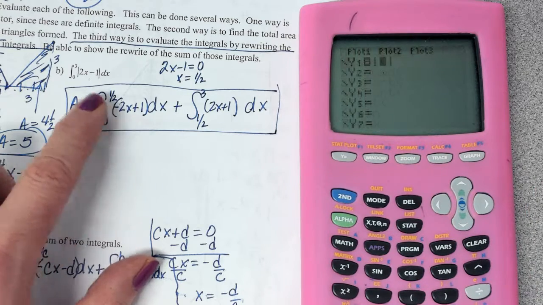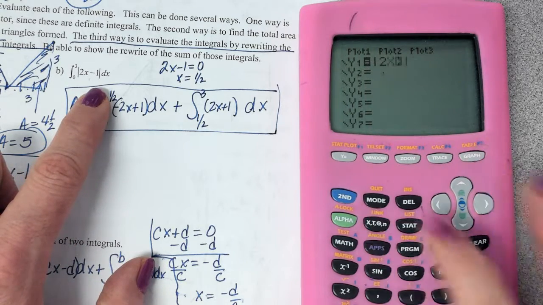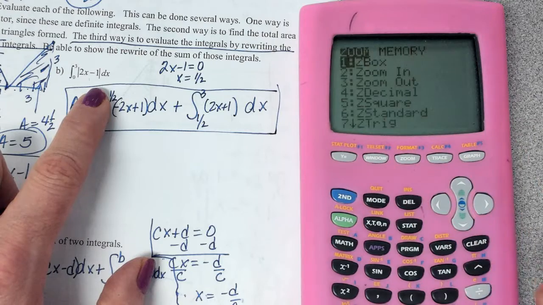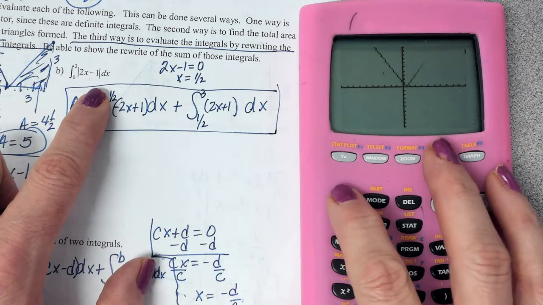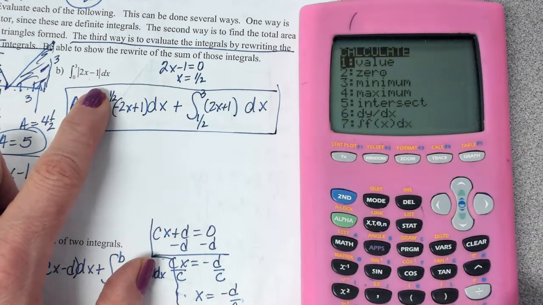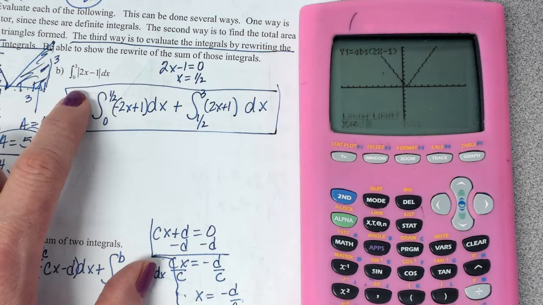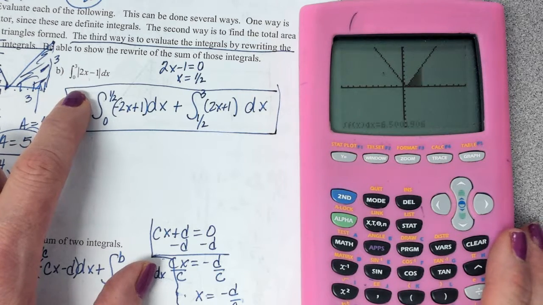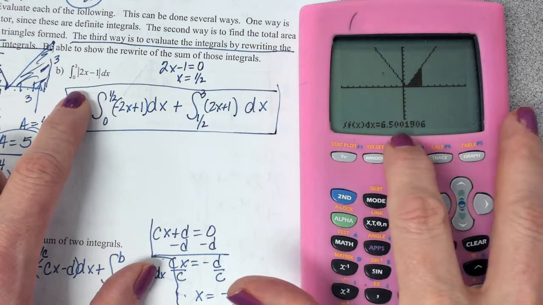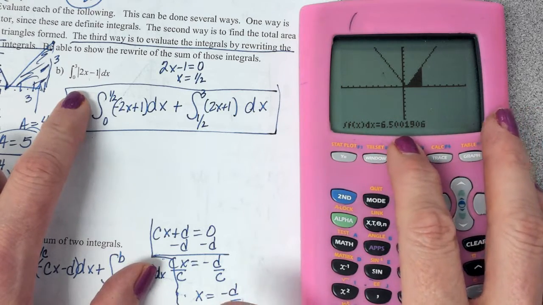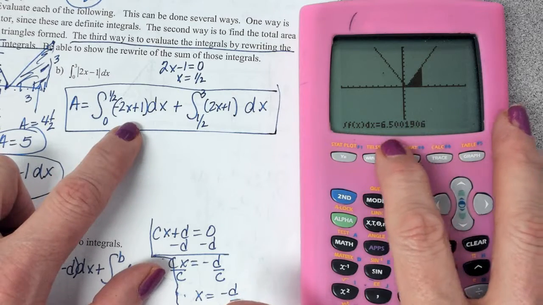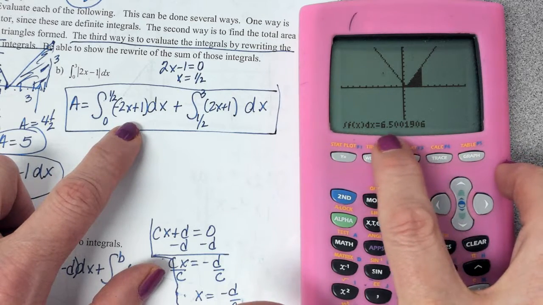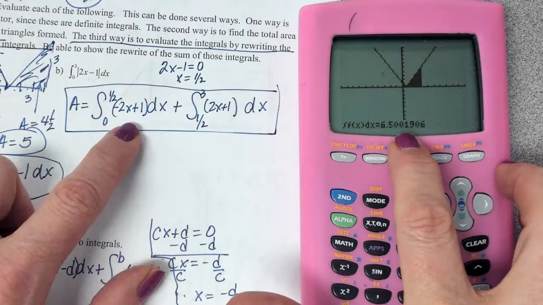But if we have a calculator, it's so much easier just to type it in like this, graph it, and then do our Math 7, and just go from 0 to 3. And we can quickly get that area. It's 6.5. Now, the calculator is not even exact on this. Calculus finds the answer exactly. This is an approximation of the area. It is probably 6.5 exactly. In fact, it is.